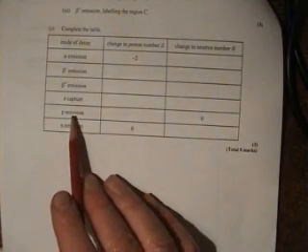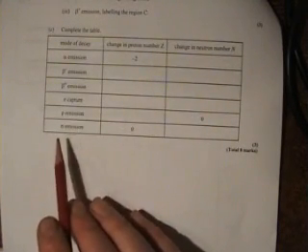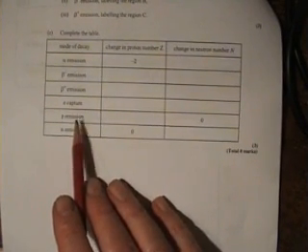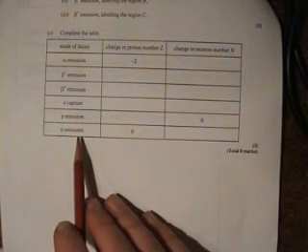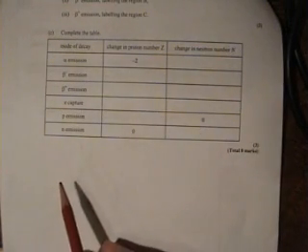A couple of other things we've not met before: proton emission and neutron emission. Well, that's just as the name suggests. Proton emission is when a proton gets kicked out, and neutron emission is when a neutron gets kicked out. And by putting these zeros here, it's helping you to understand what's going on there.